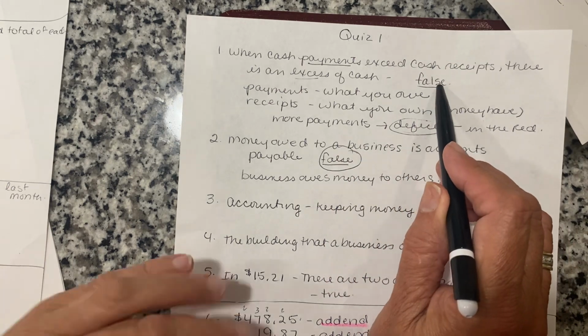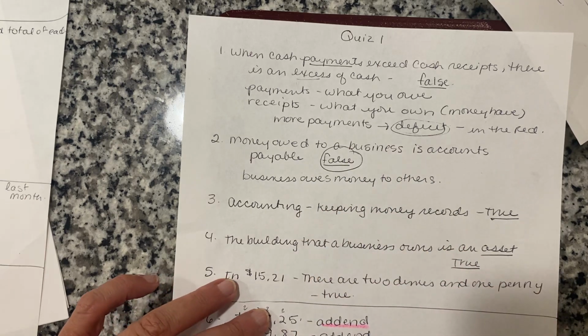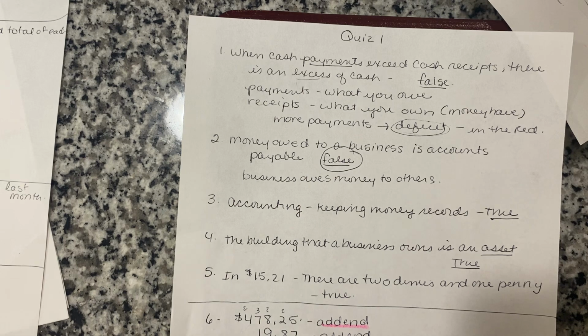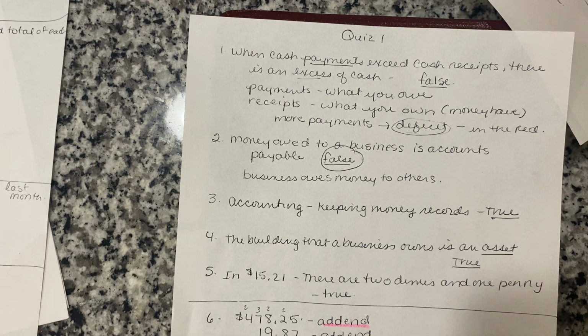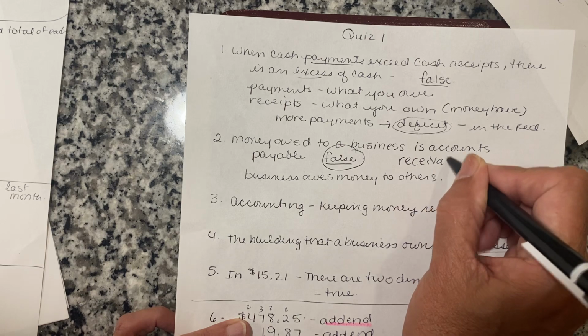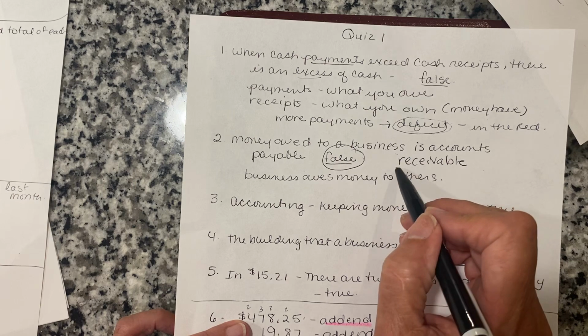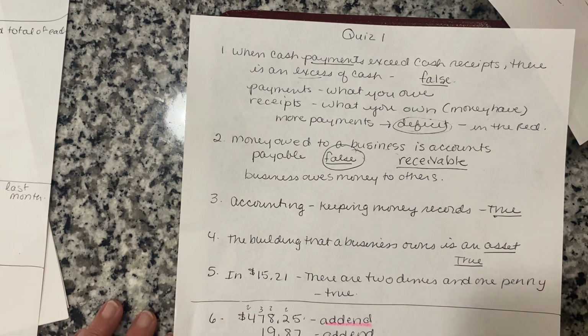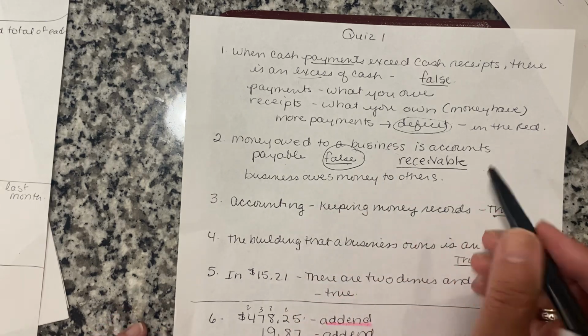So this is false. Money owed to a business is accounts payable. No, if money from a business is owed to you, that'd be your accounts receivable. So you have a business that owes money, that's your accounts receivable. Receivable means that's the money that should be coming in from another business that owes you. So this is false. Money owed to a business is not payable but receivable.